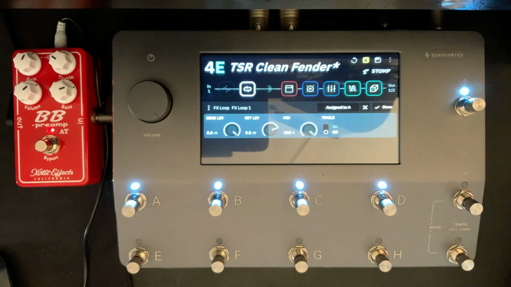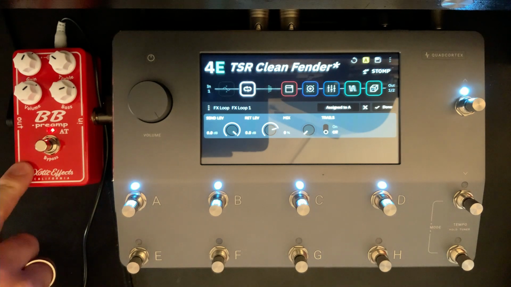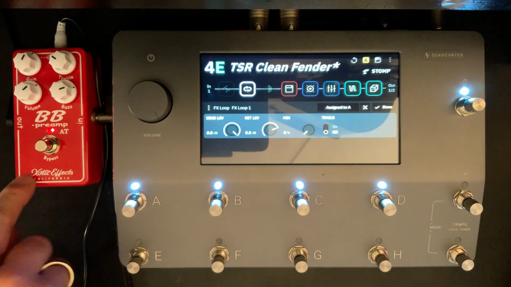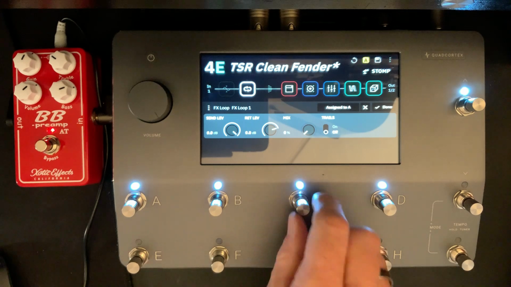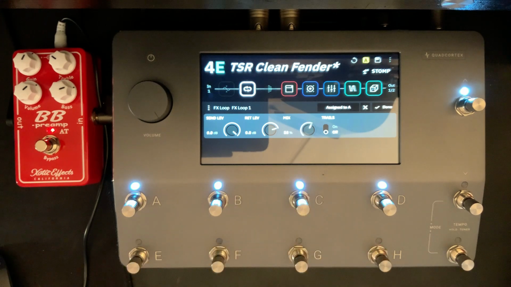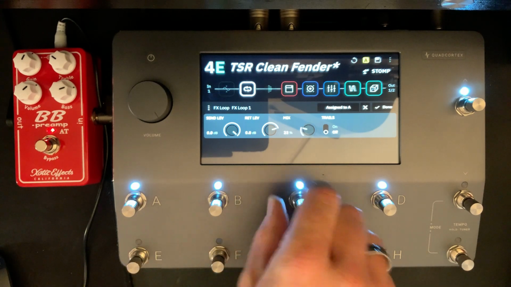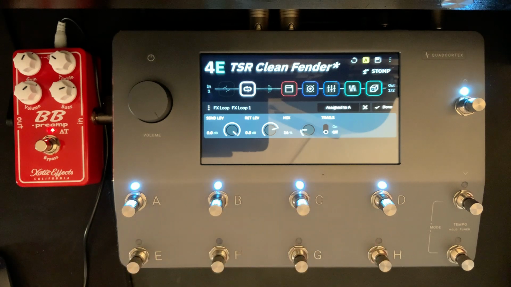So what I could do now with this is to blend my clean signal with my overdrive signal. So if I turn that pedal on again and I bring the mix back, I get my clean signal. So that's actually now, because the mix is back, we're bypassing that pedal. And I could bring it in. Even just a small amount.